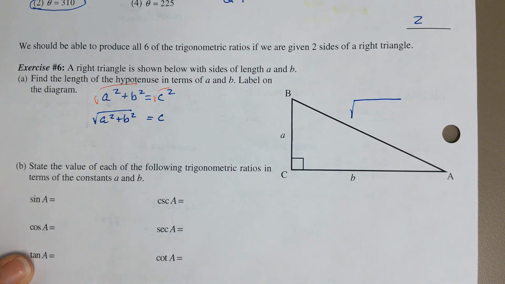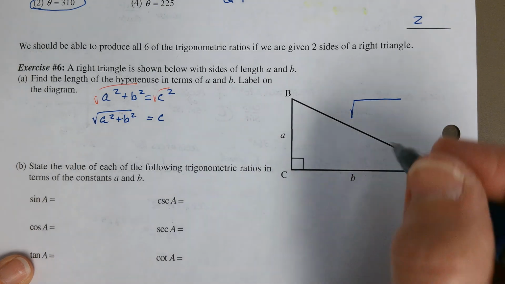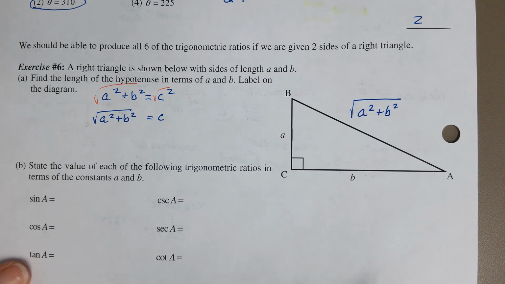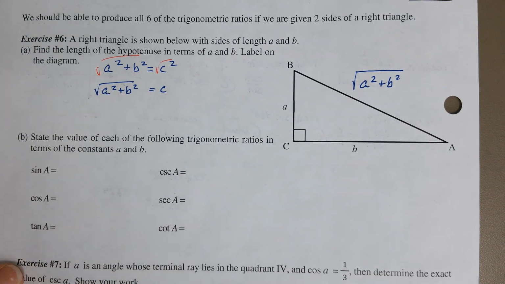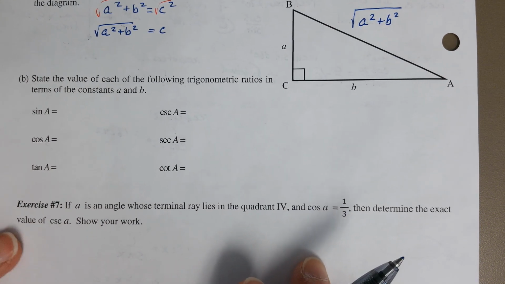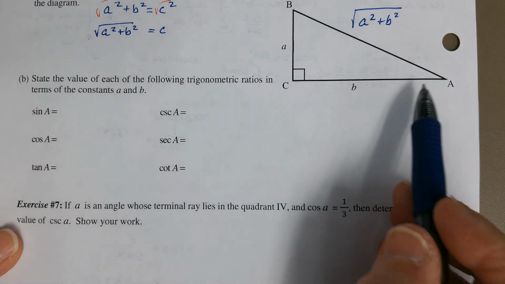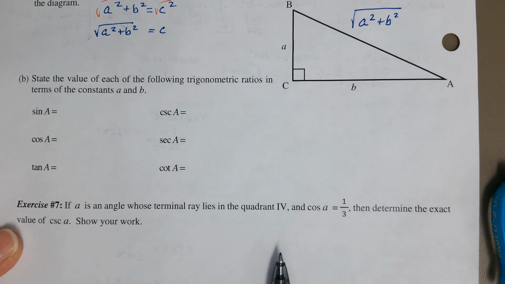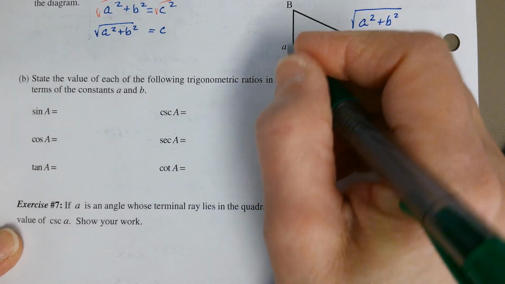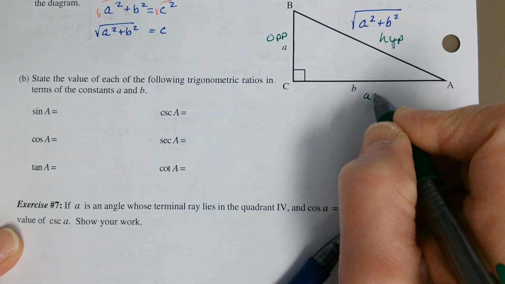Why don't I put plus or minus? Because this is the length of the side of the triangle, so we only use positive. Cannot have negative length. State the value of each of the following trig ratios in terms of the constants a and b. Okay, so these are all for angle A. So in relation to angle A, well, first off, this is our hypotenuse. In relation to angle A, lowercase a is the side opposite, and lowercase b represents the side adjacent.